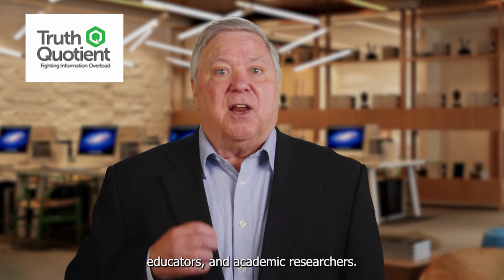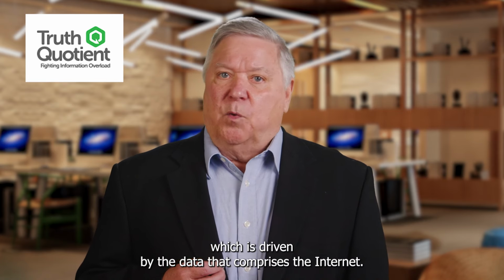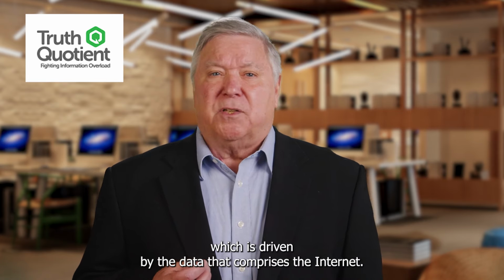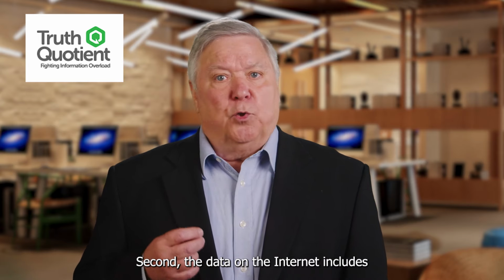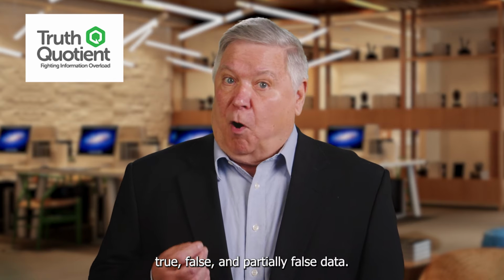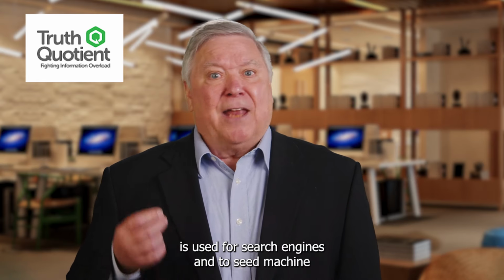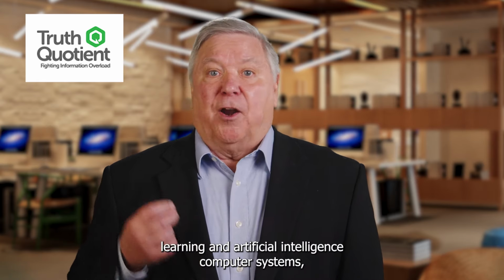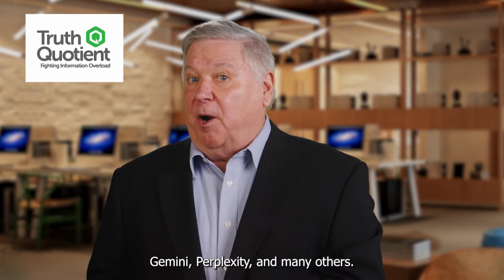educators, and academic researchers. First, we all depend on IT, which is driven by the data that comprises the internet. Second, the data on the internet includes true, false, and partially false data. Third, information on the internet is used for search engines and to seed machine learning and artificial intelligence computer systems, including chatbots like ChatGPT, Gemini, Perplexity, and many others.